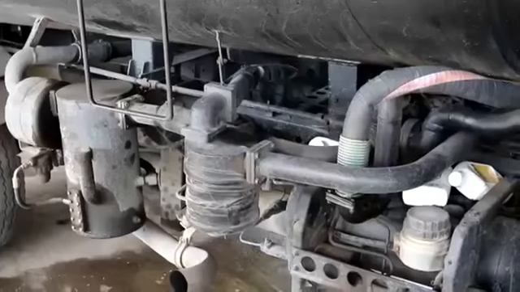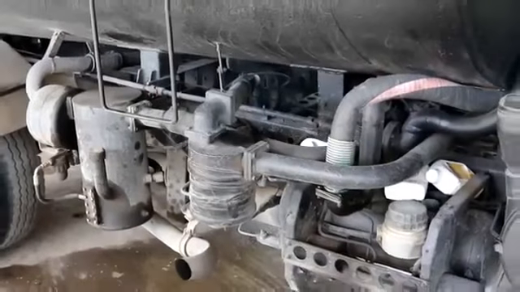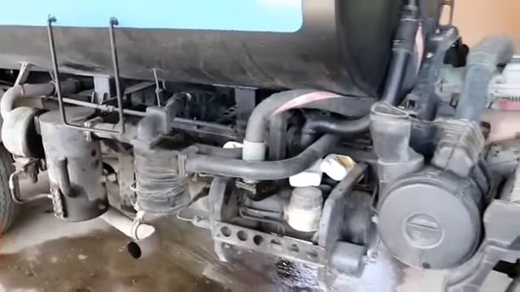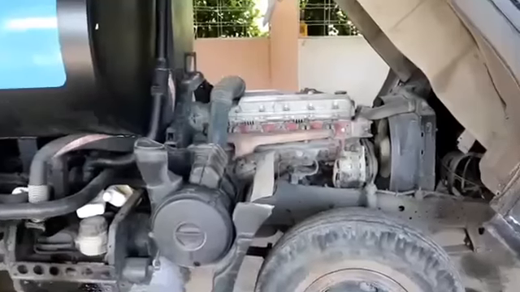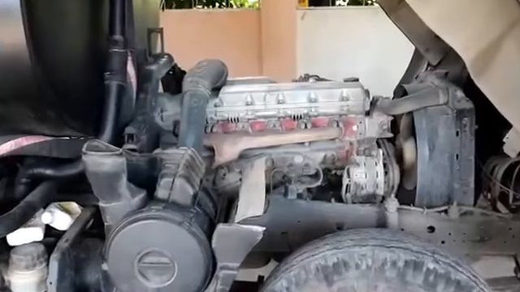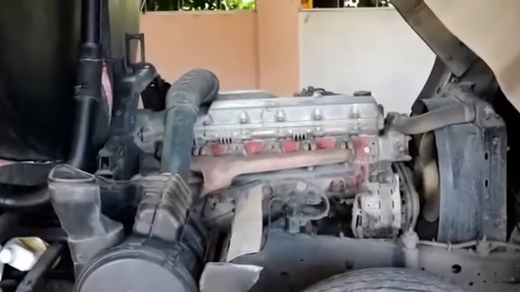The mechanic checks the vacuum system and looks for signs of cracked hoses or worn fittings. He checks the engine compartment for signs of oil leaks.